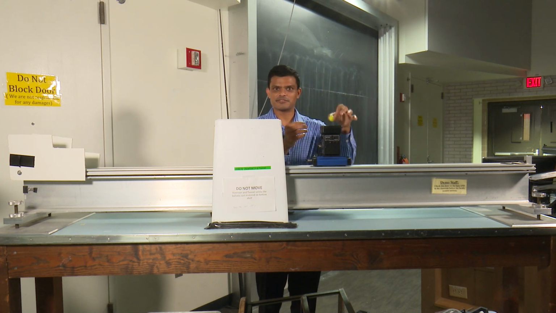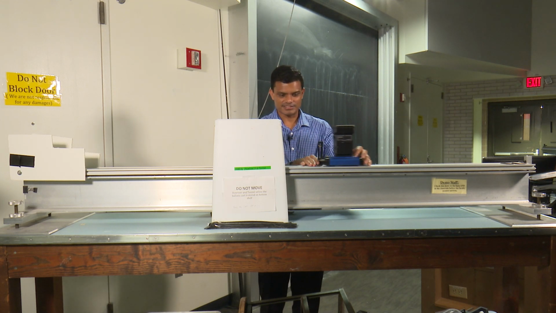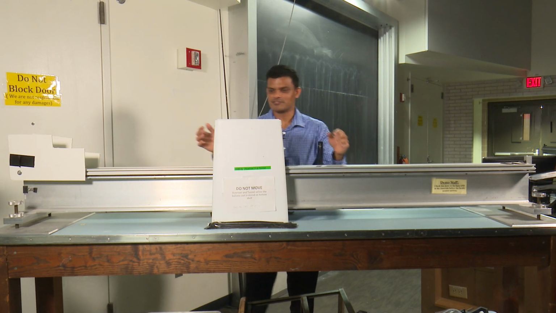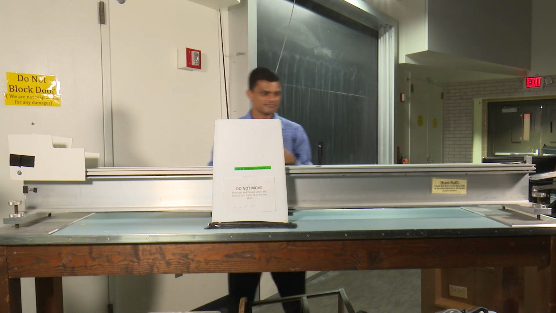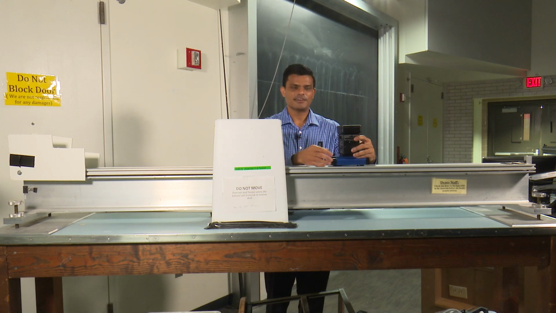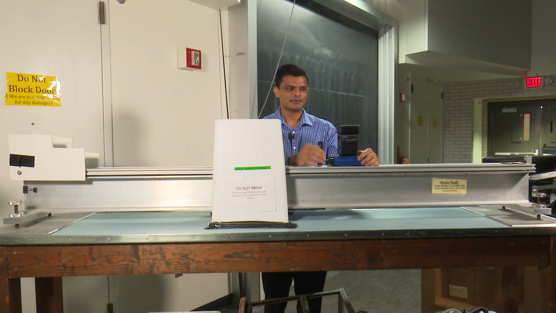So the vertical component is governed by gravity, which is pulling it down, but in this case we're trying to minimize friction, so the horizontal component should be fairly constant. So this is, again, a demo illustrating two-dimensional motion.